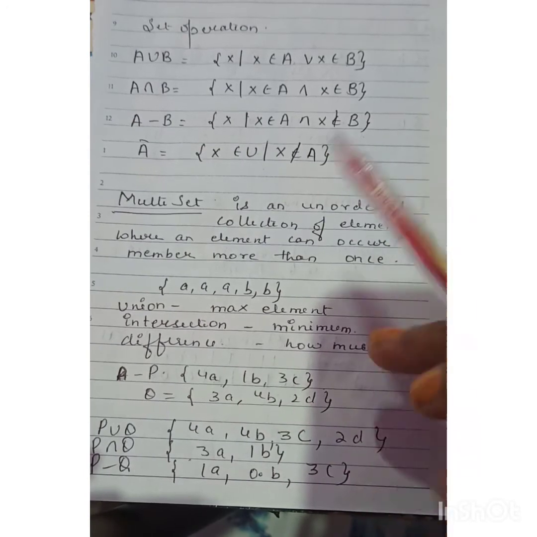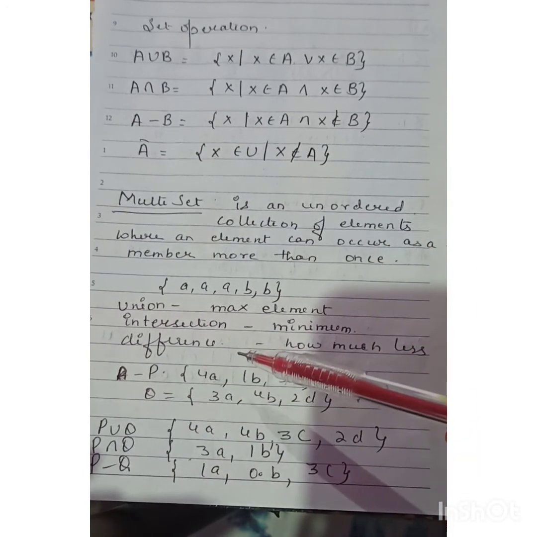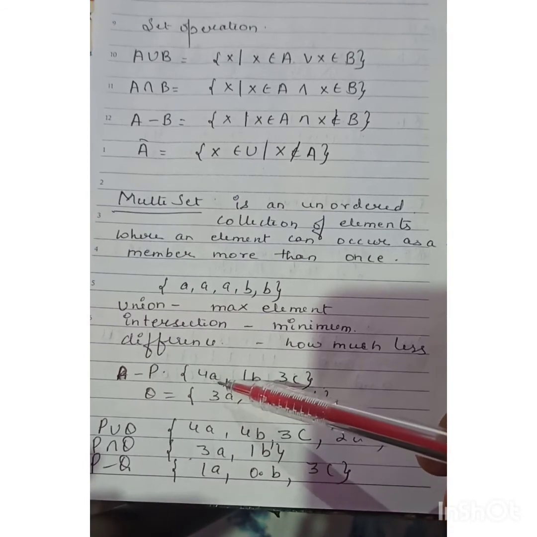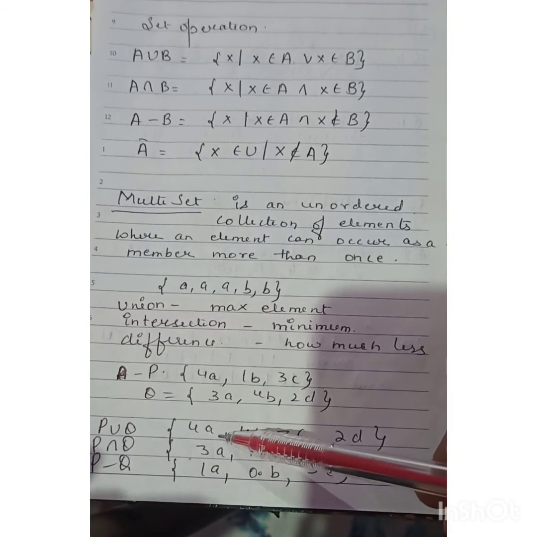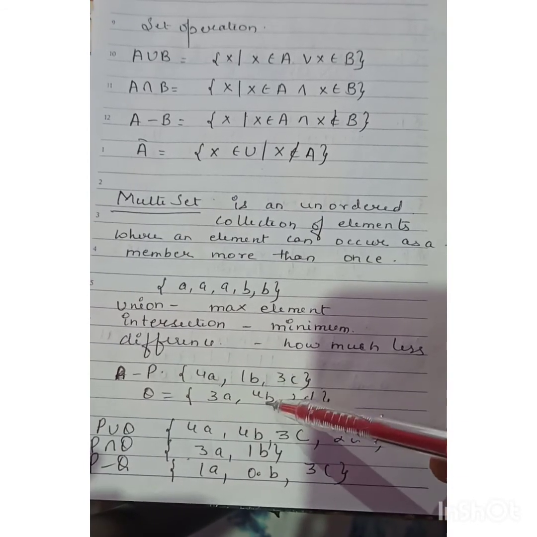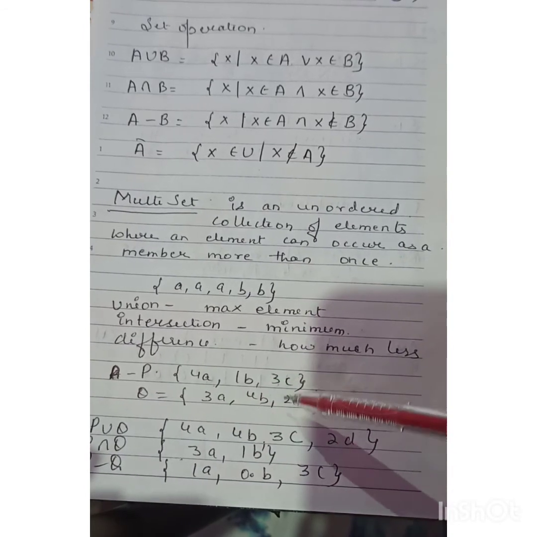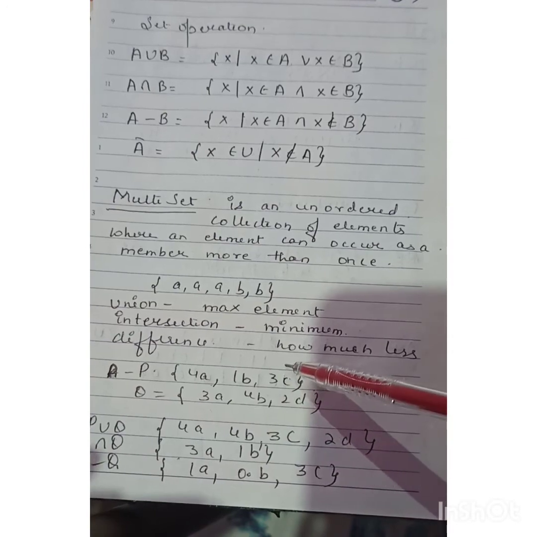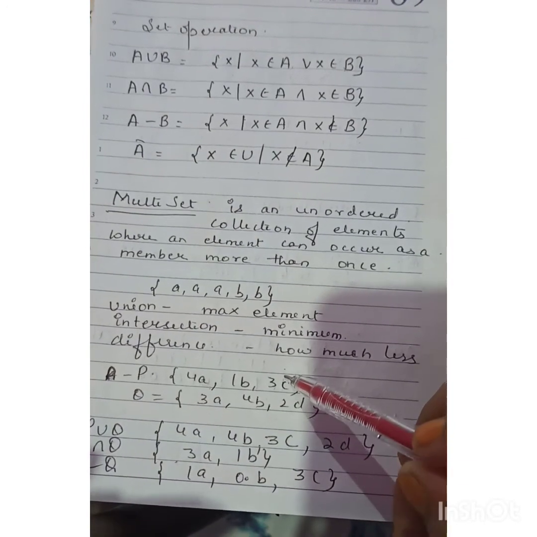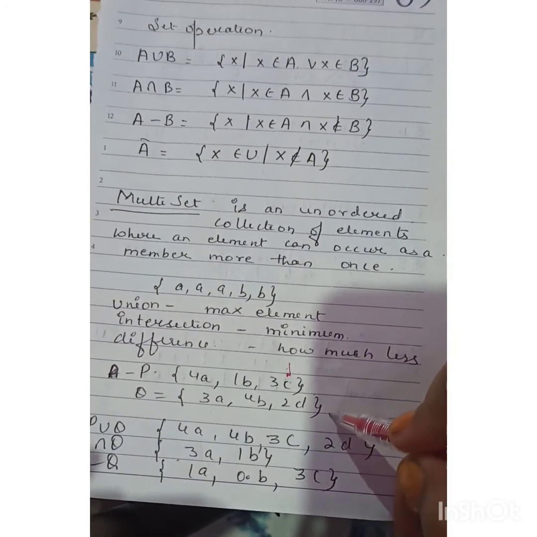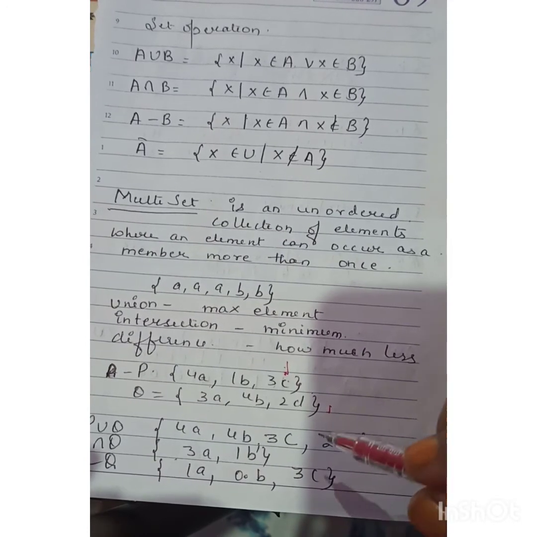If we have to perform the union operation, we have to take the maximum. So the maximum number of times A comes is 4, so we write 4A. The maximum in P and Q for B is 4 times. C comes only 3 times in P, and in Q there is no C, so we consider 0. So the maximum is 3C and 2D.